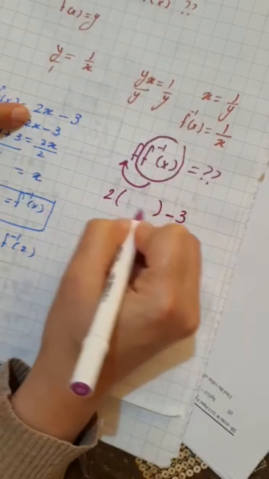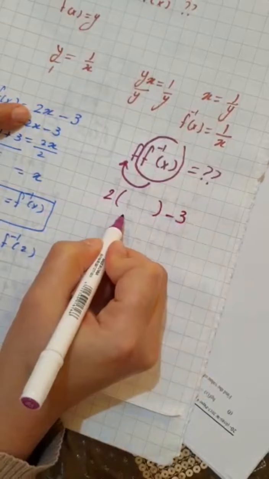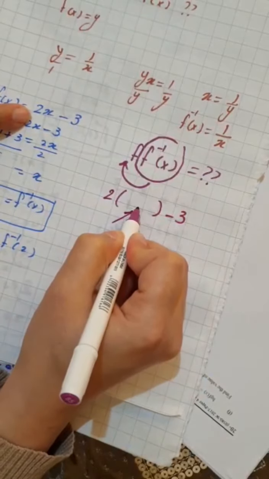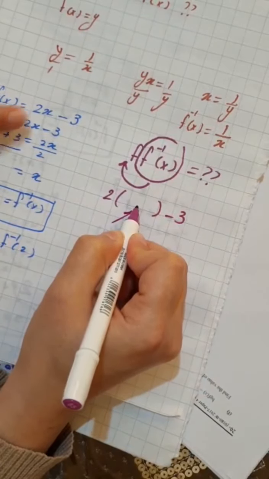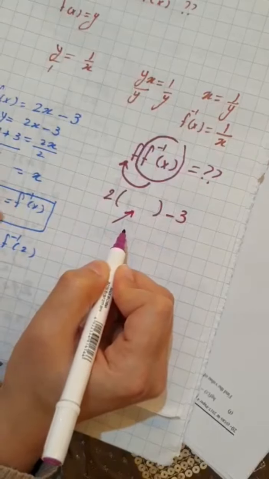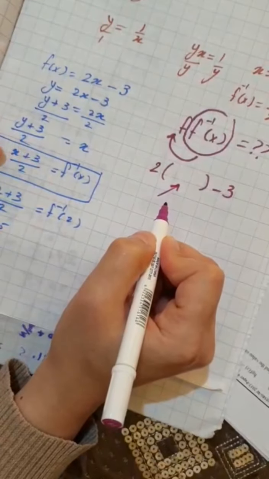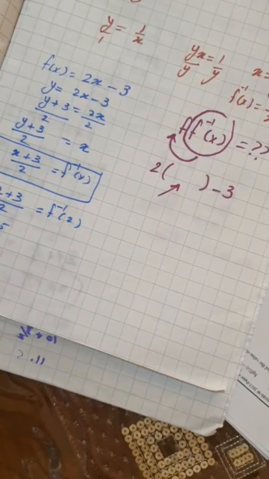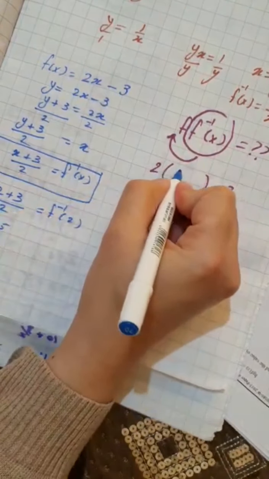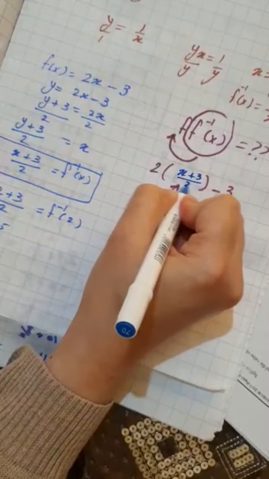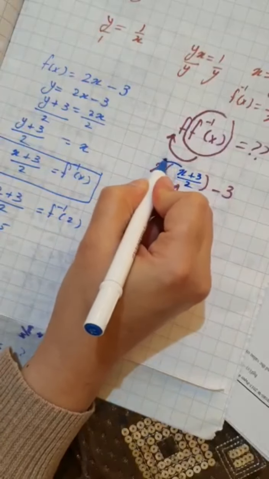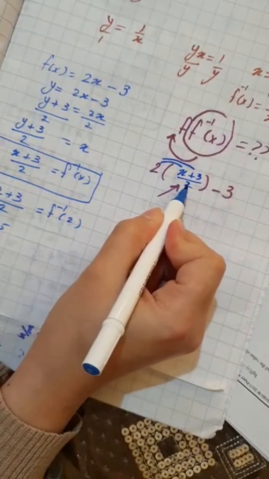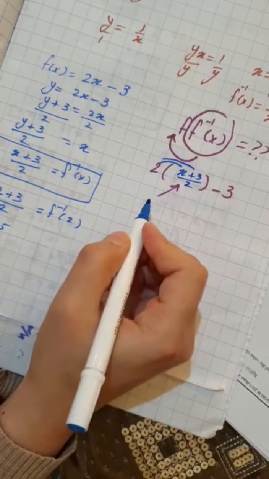It will become 2 multiplied by brackets minus 3. What I need to put inside is the inverse of the function. And we found before that the inverse of this function equals x plus 3 over 2. So I'm going to go back to this inverse function and put it here, x plus 3 over 2. Remember, when you expand to simplify your work, don't multiply 2 by 2. Multiply it only by the numerator.